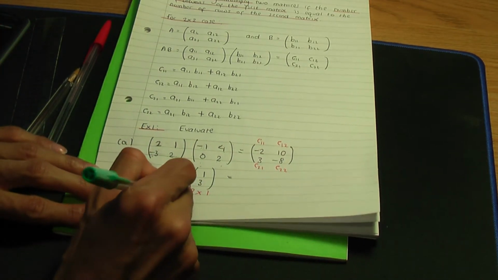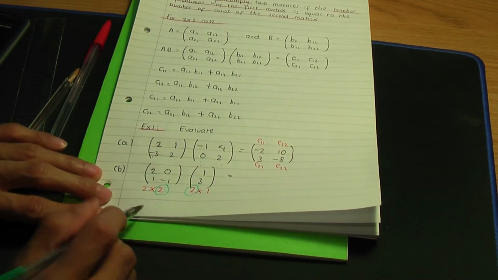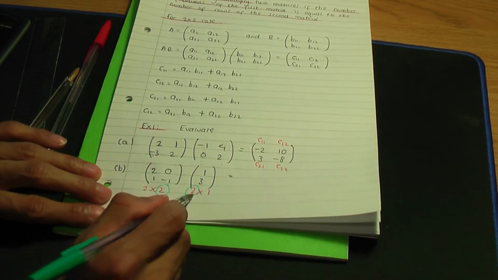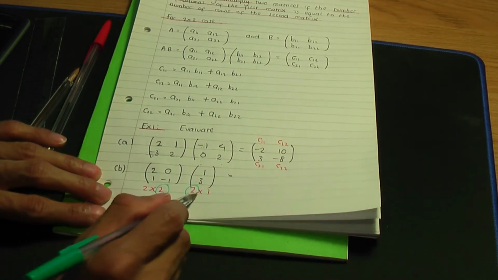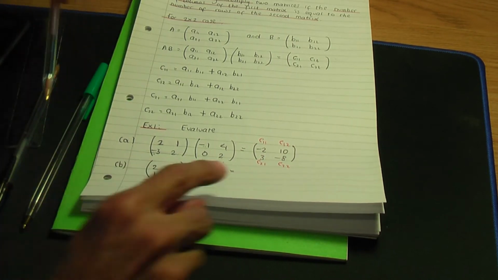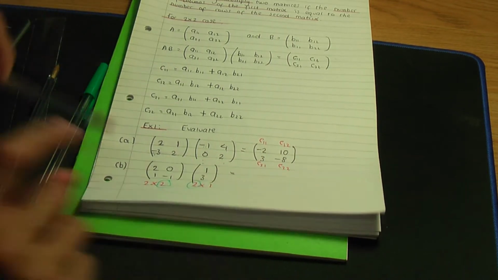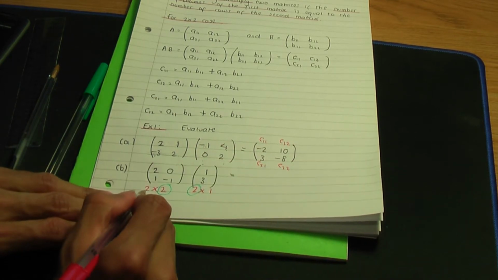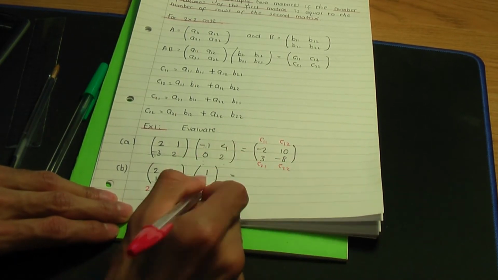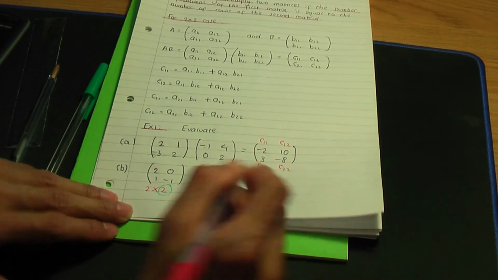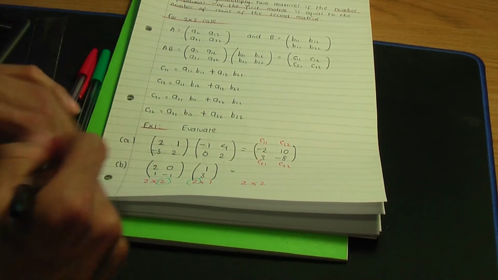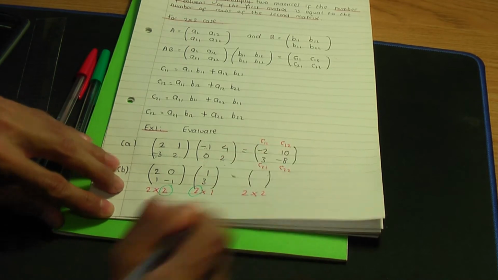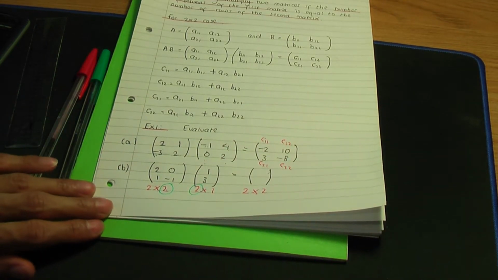If you ignore these two numbers always, you can get the dimension of your resulting matrix. So ignoring these two numbers, the dimension of the resulting matrix is 2 by 1. So we should have a 2 by 1 matrix as the result of the multiplication.